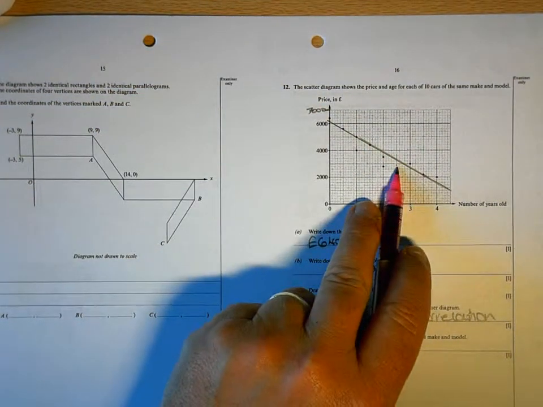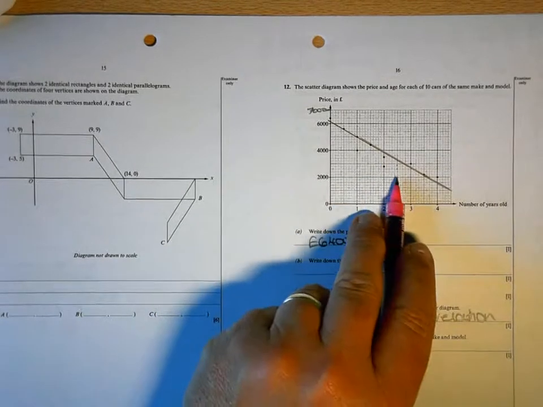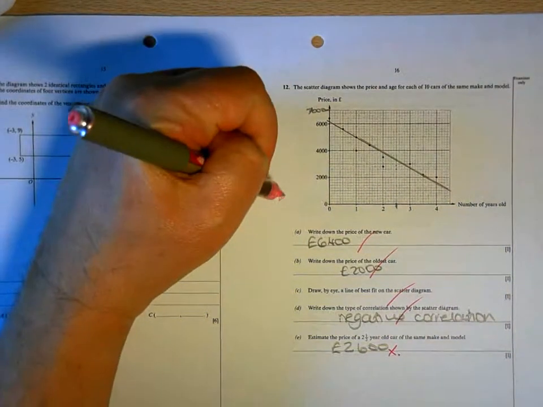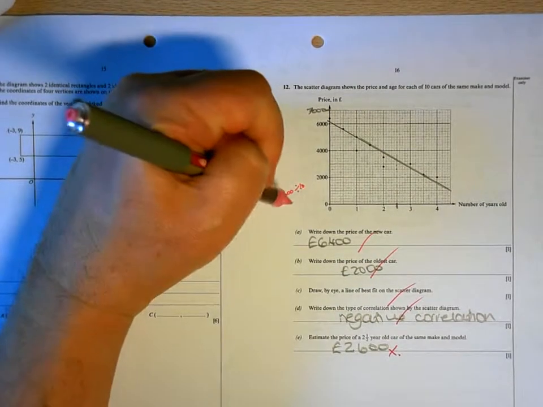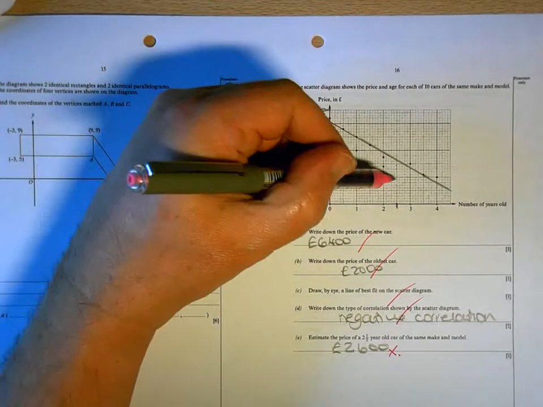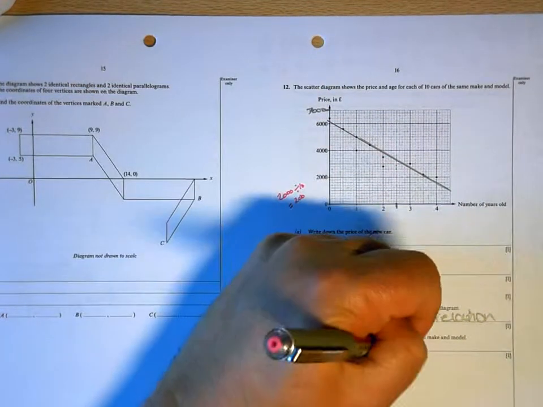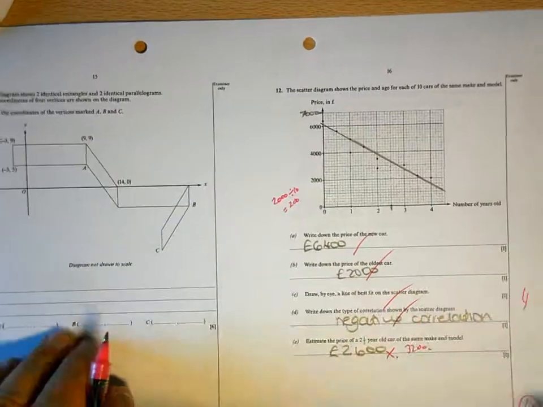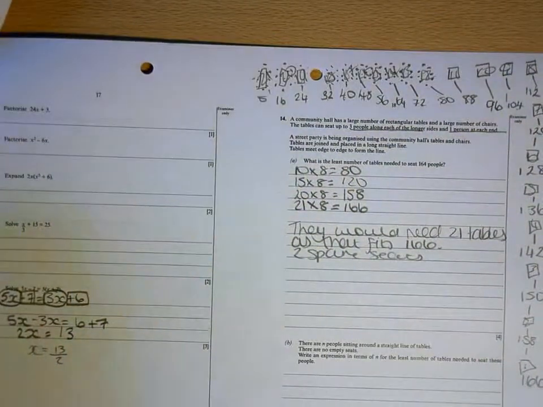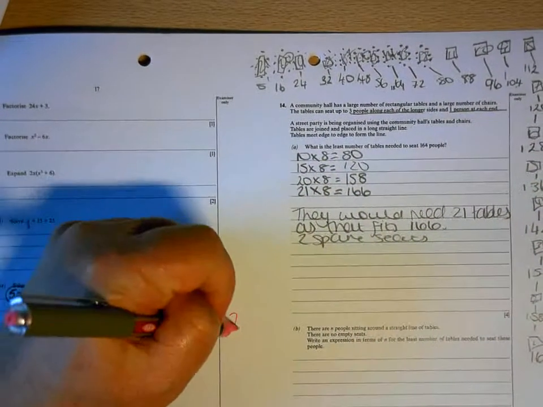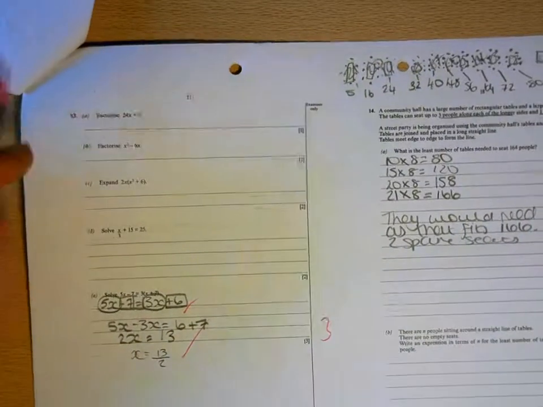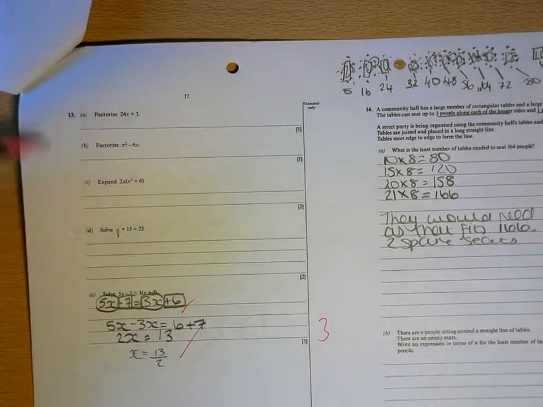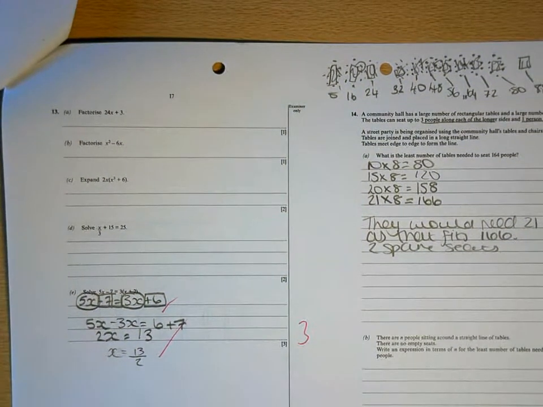And on yours, that isn't 2,600 because these are going up in 200s. Yeah, you go in 2,000 in 10 jumps, 200. So that's 3,200 on your graph. So 4 marks there. Well done, that one's right. Have a look at my solution for that. But again, that's something that we will practice.